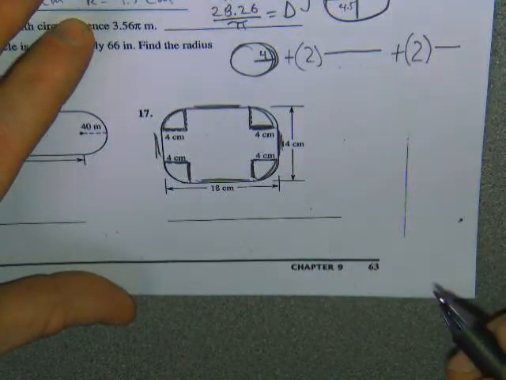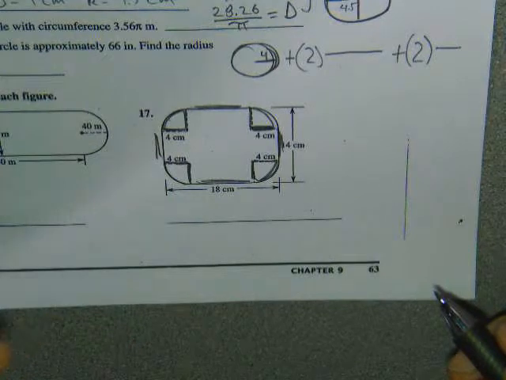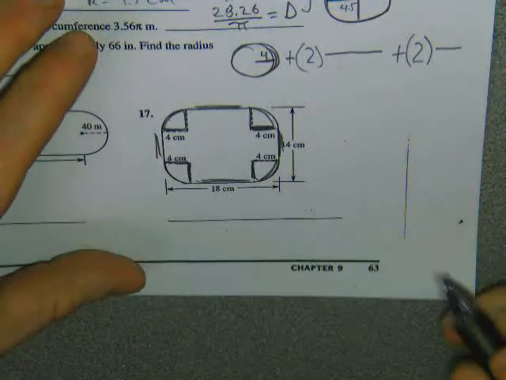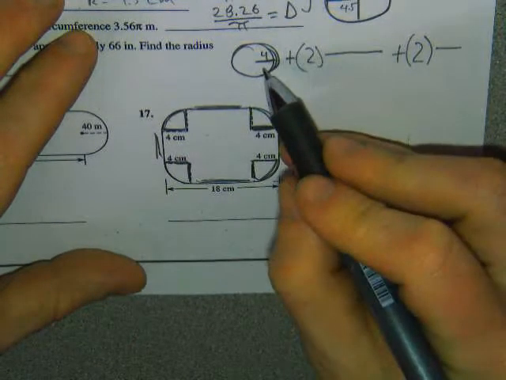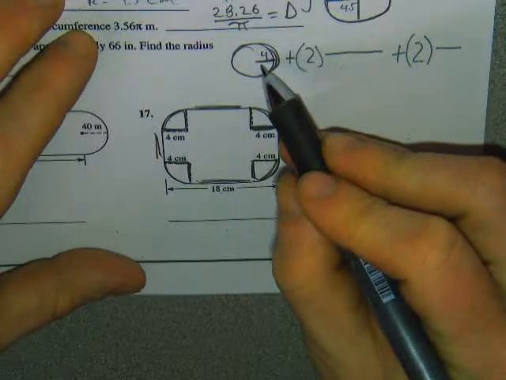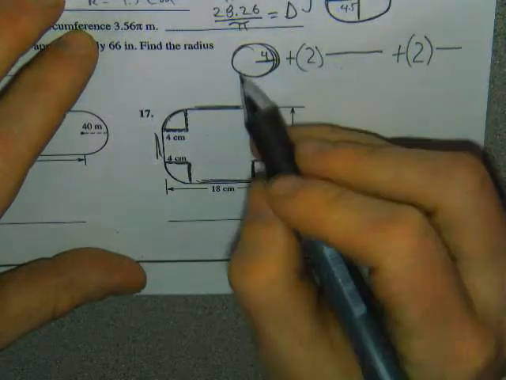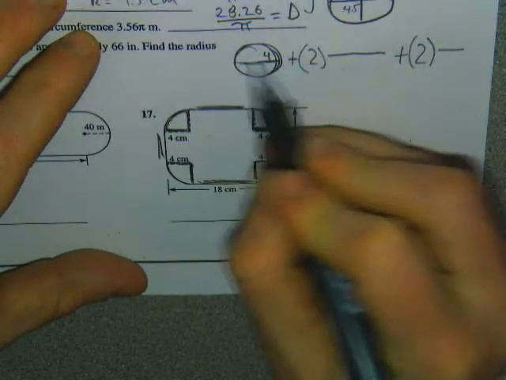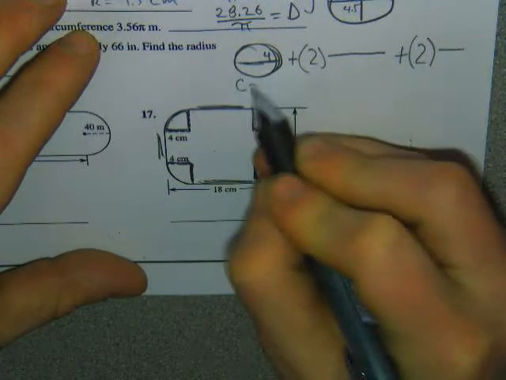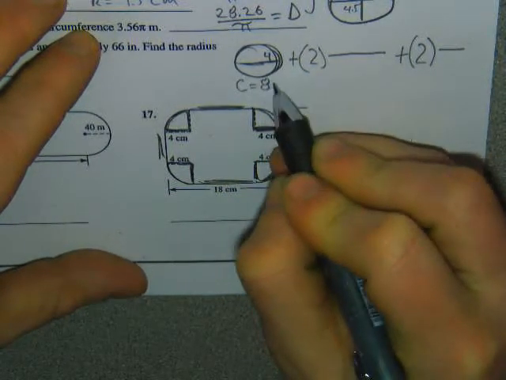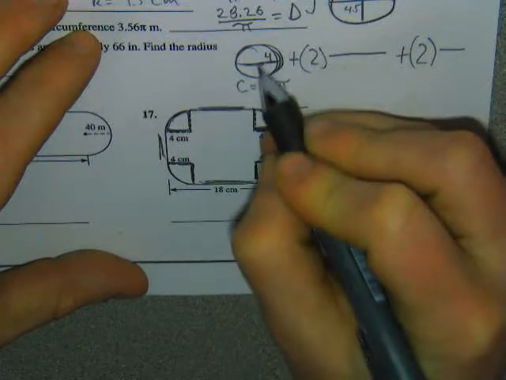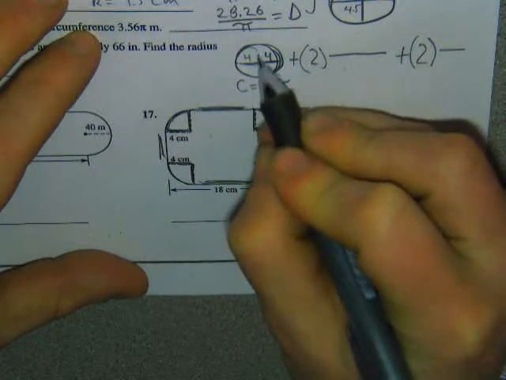If the radius is 4, then the diameter is 8. So circumference is 8 pi.